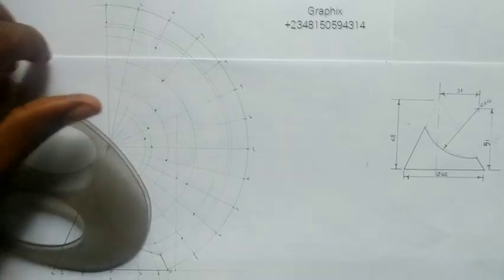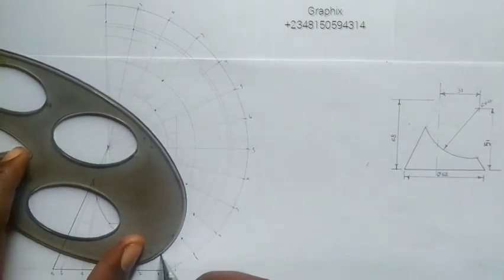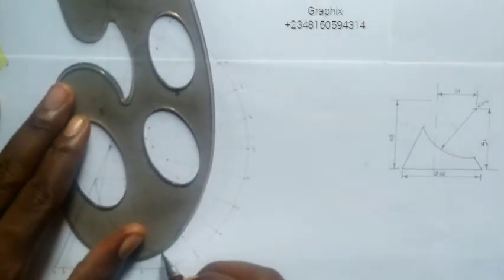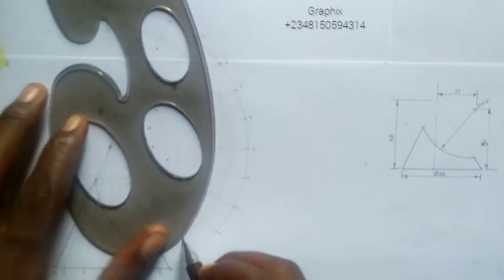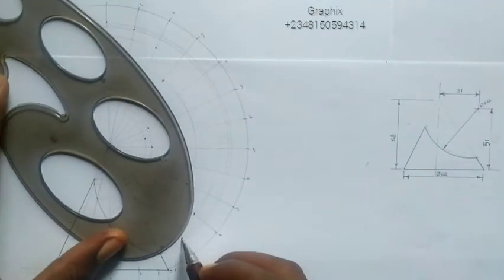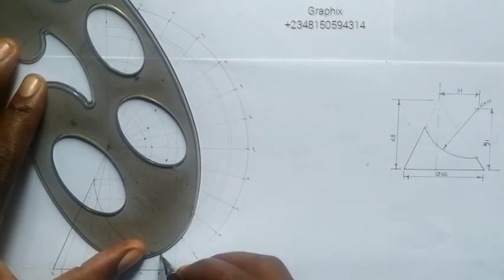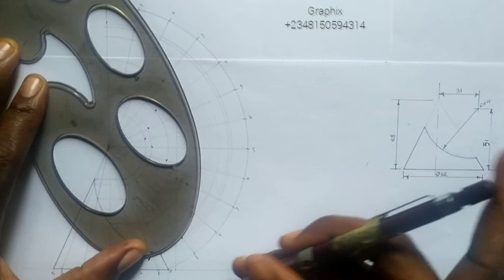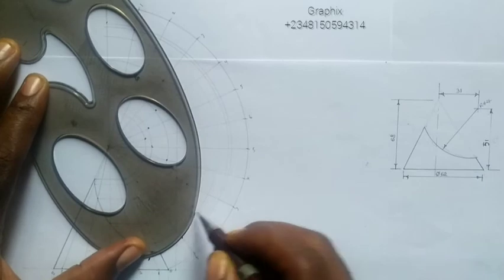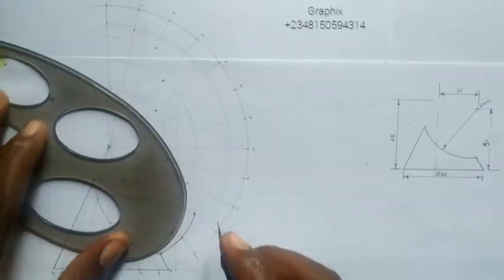If you look from here, I'm having this. So I have this. And then I have this.